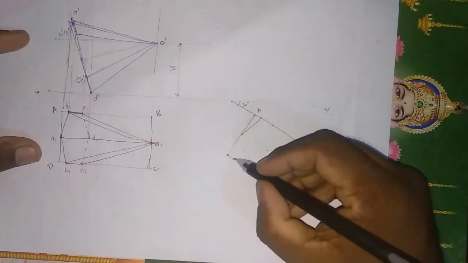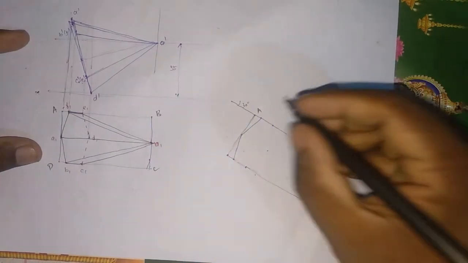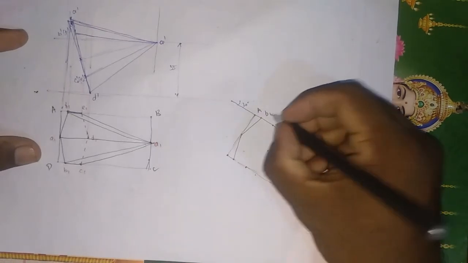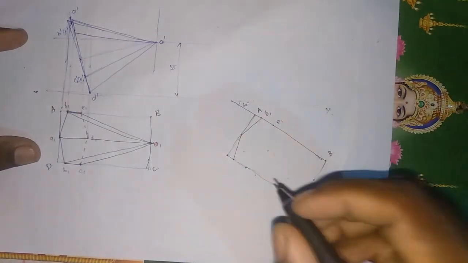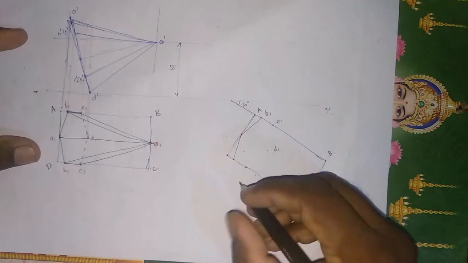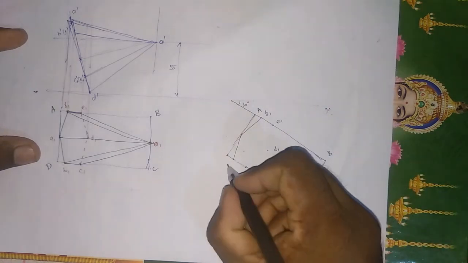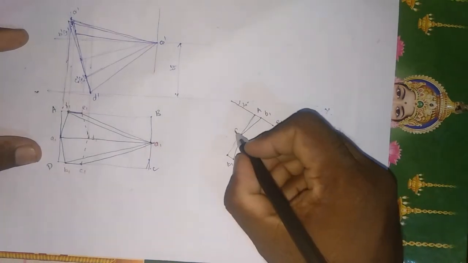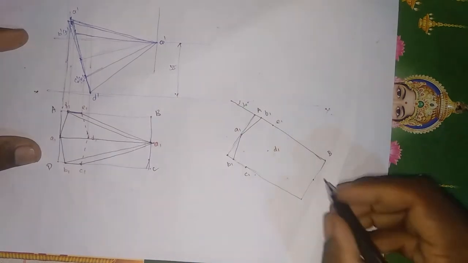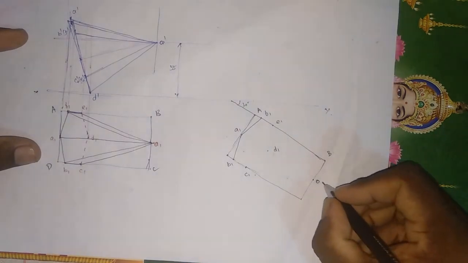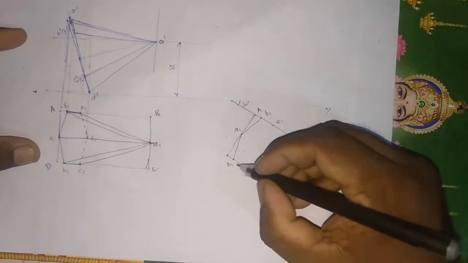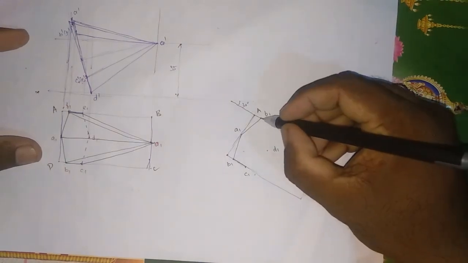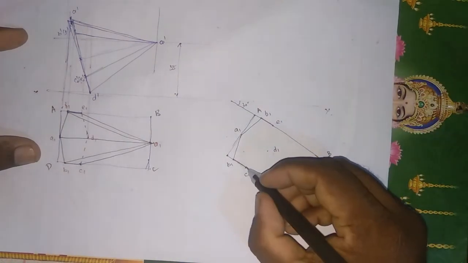Now we have the tilted part. This is F1, E1, this one is D1, C1, B1, A1 and O1. Okay, now join all the points.